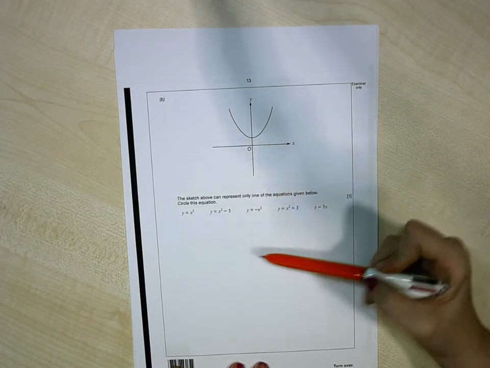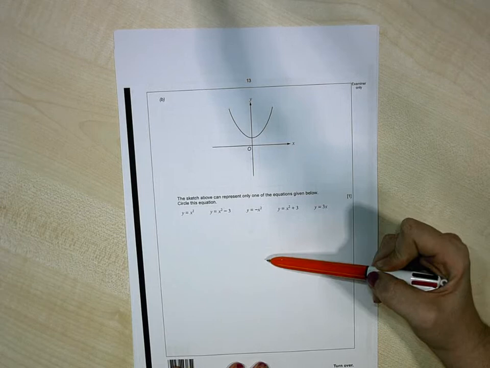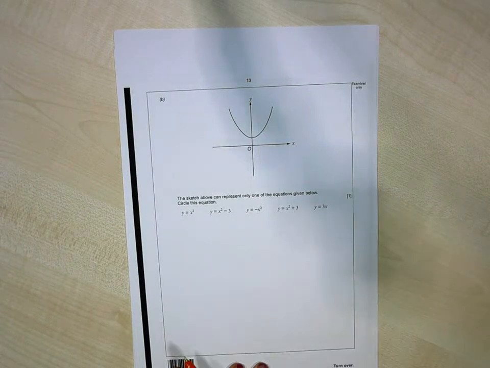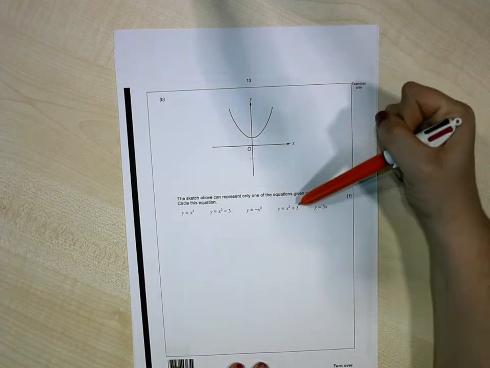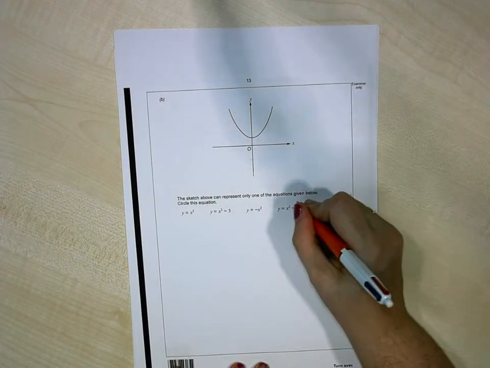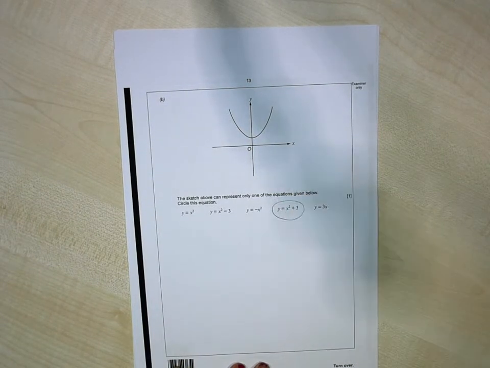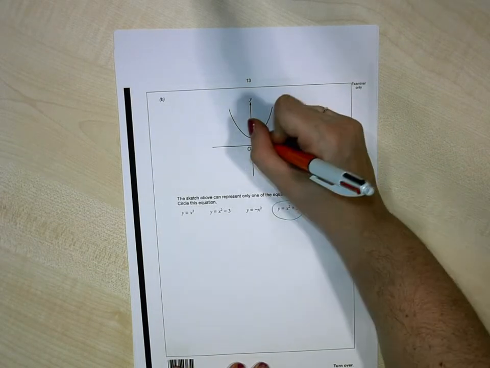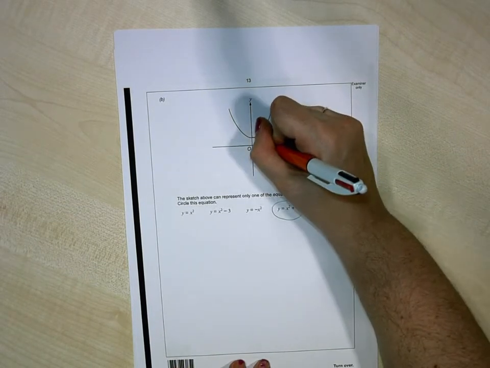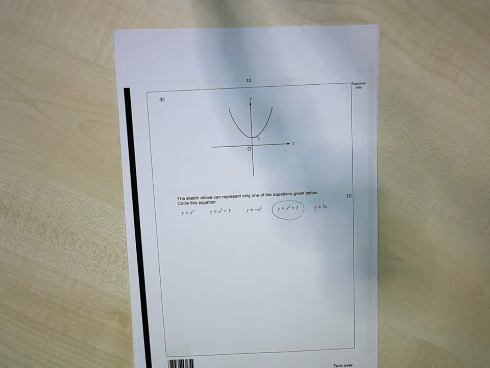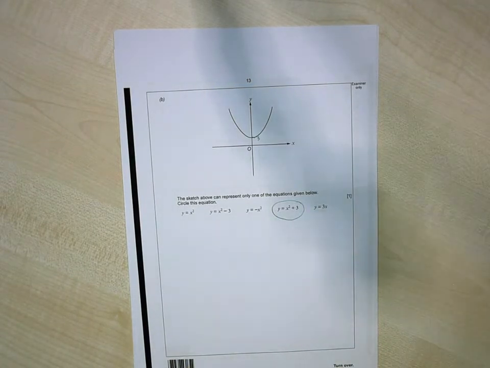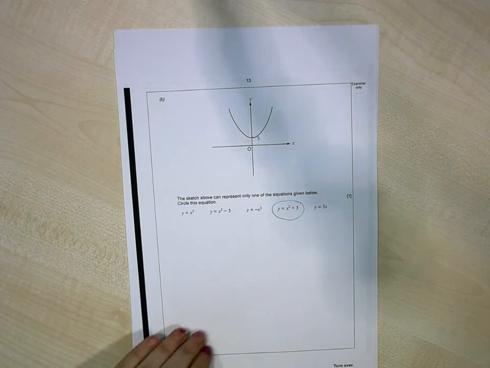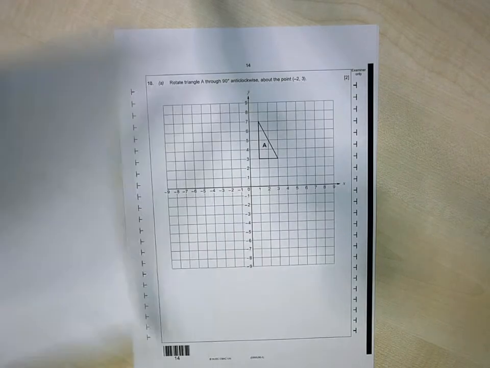Minus x squared would be an N shape. It would be upside down. X squared plus 3 would be the U shape, but up to 3. And it's therefore that one. So we're saying that that point there is 3. Okay, but you don't need to put that 3 in there. The 1 mark is just for circling the correct value.